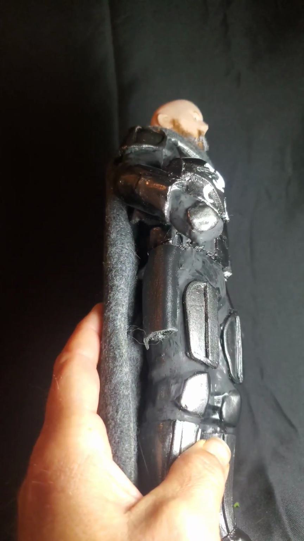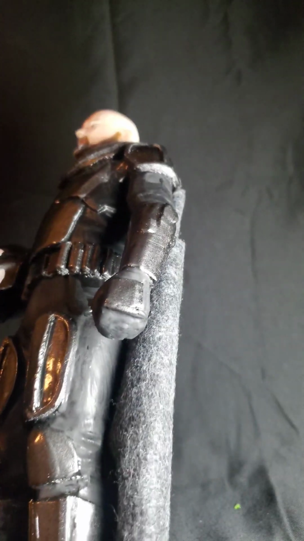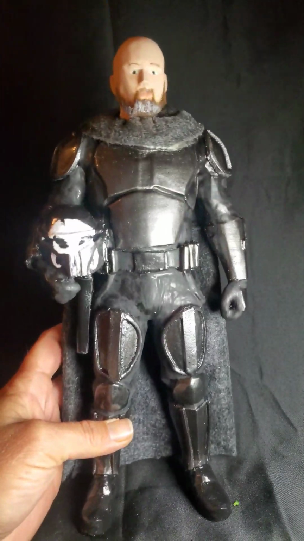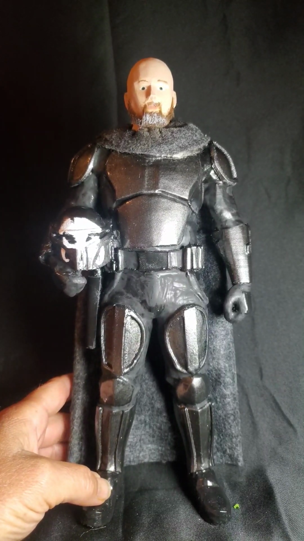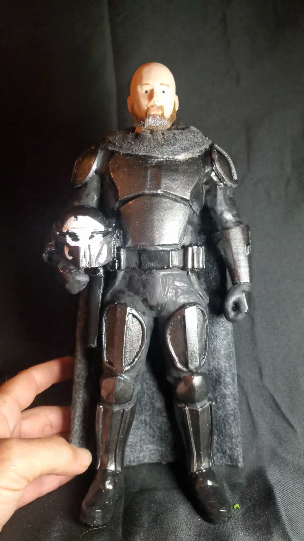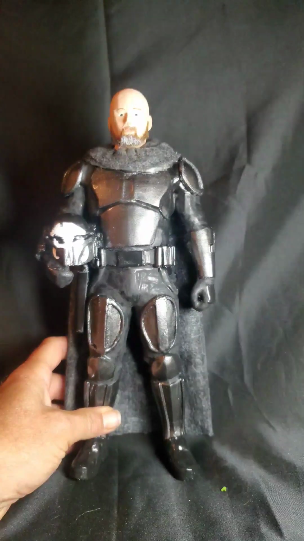And then I made sure to leave the details like the gauntlet on the gloves and the shins, and I did forget to add the covers on the boots, but there's no laces on these boots, so it was fine by me. But yeah, that's it.